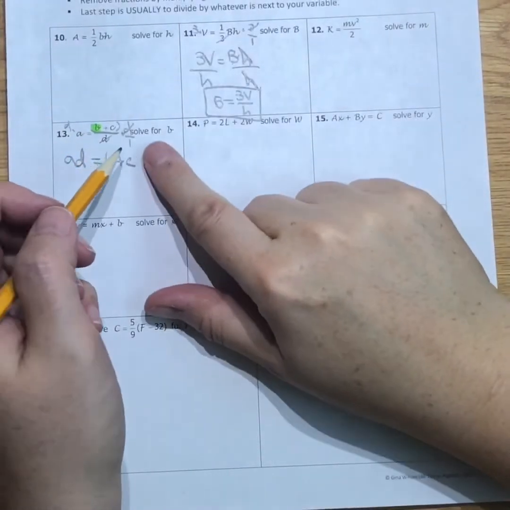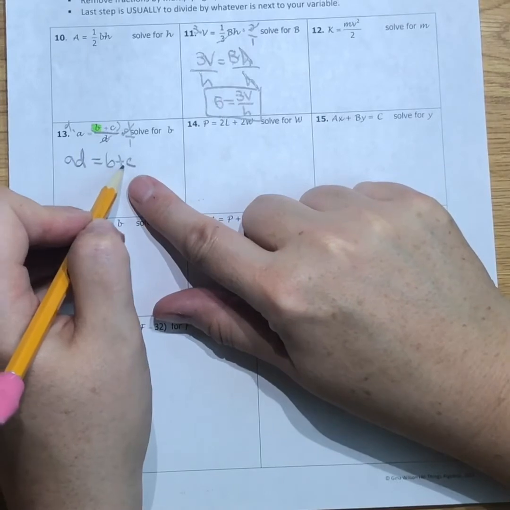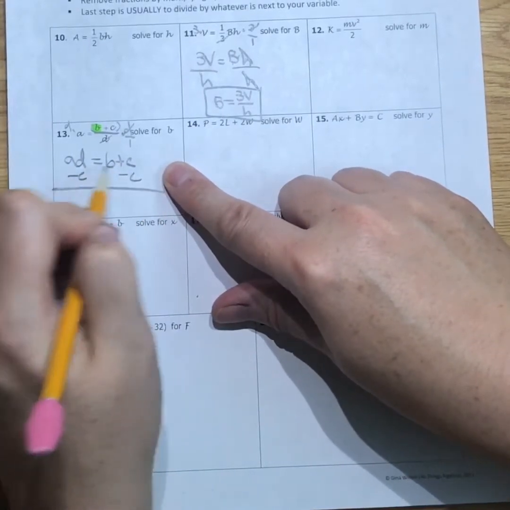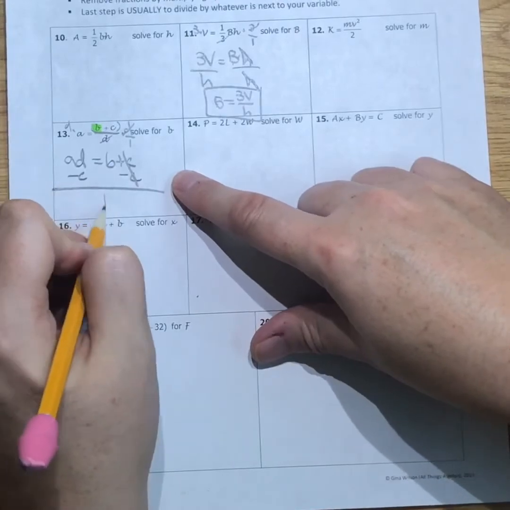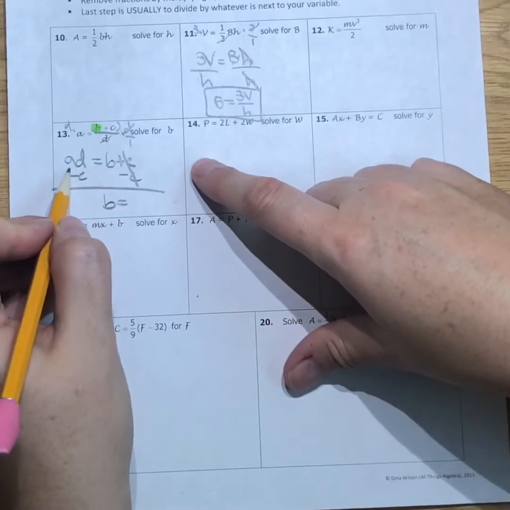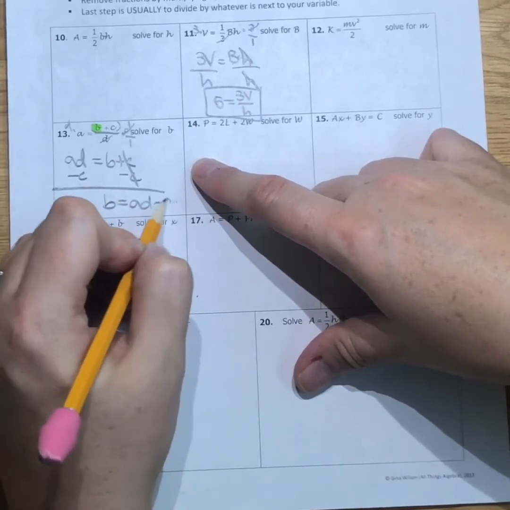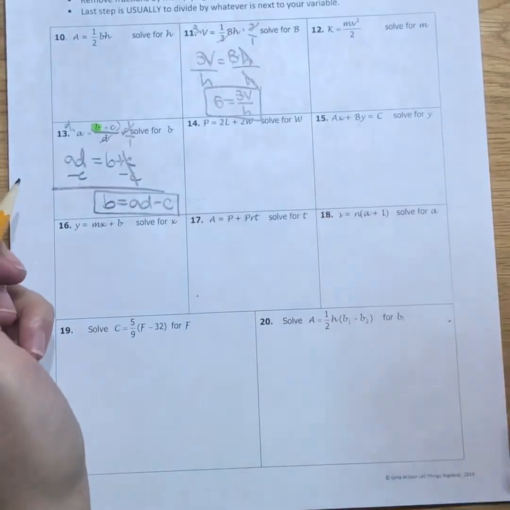Now again, remember we're solving for b, so we need to get rid of the plus c. So we just do subtract c on both sides. So we get b all by itself equals, and then ad minus c. They're not like terms, so we just keep it ad minus c, and there's our final answer.